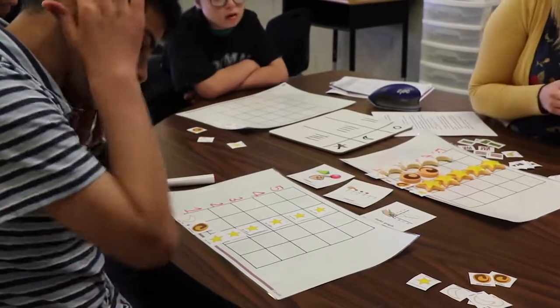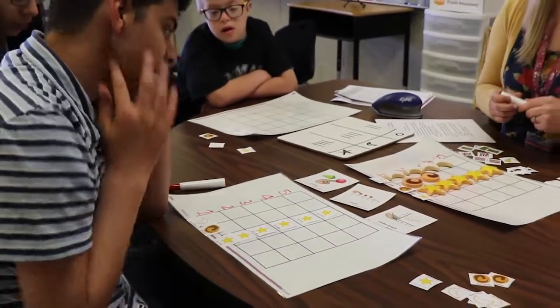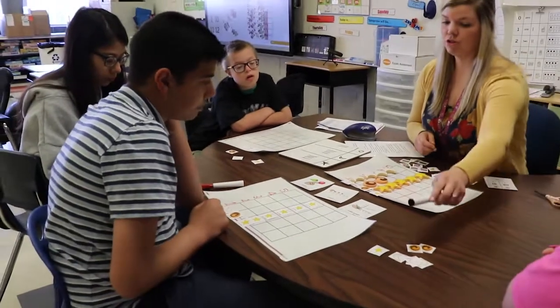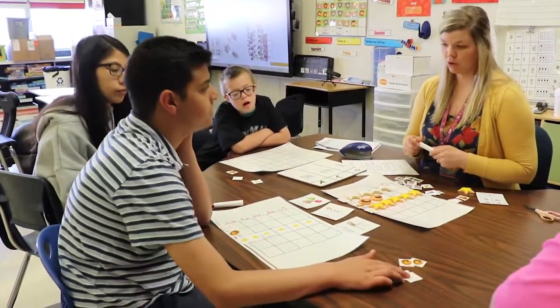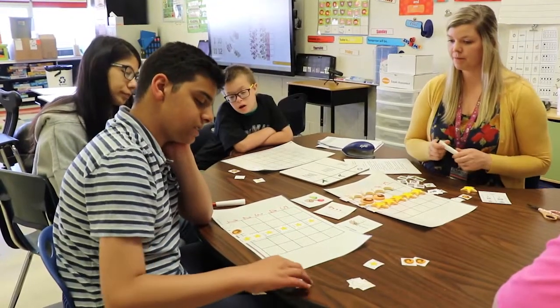Okay, 5 star cookies. What are you going to choose next? Are you going to choose the circle or the moon cookies? Moon cookies. All right, let's see how many.